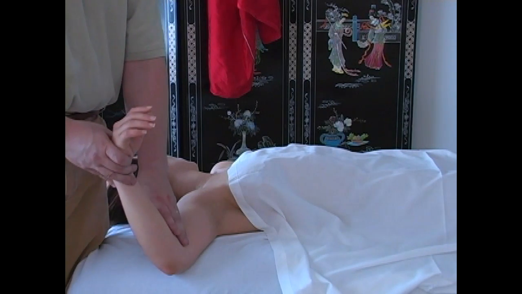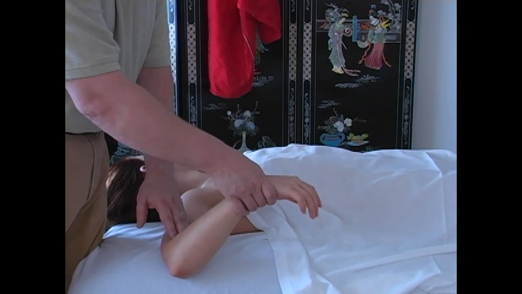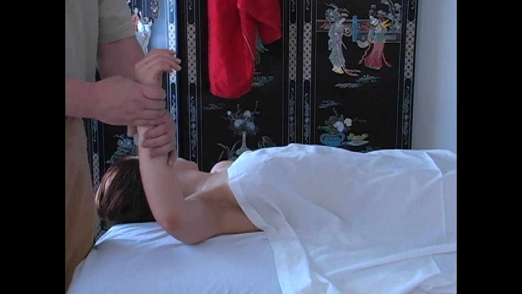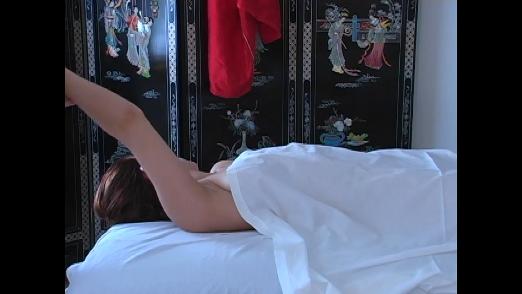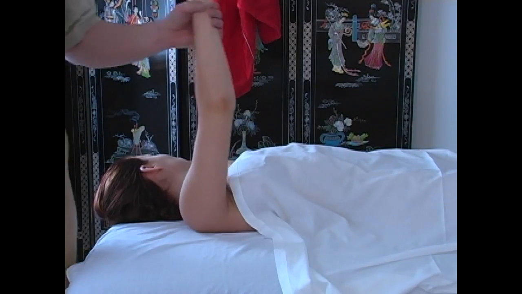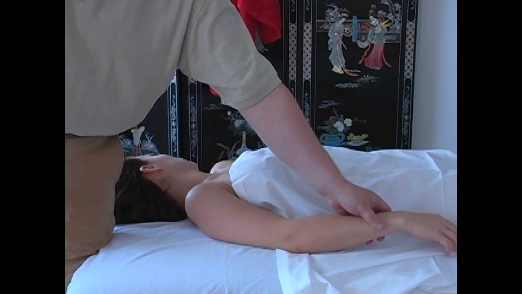So that's why I just have it flexed a little bit and just perform medial rotation. And then also flexion of the humerus. So you want the arm totally at the side and just bring it straight up like this, okay? So that's considered flexion right in that region.